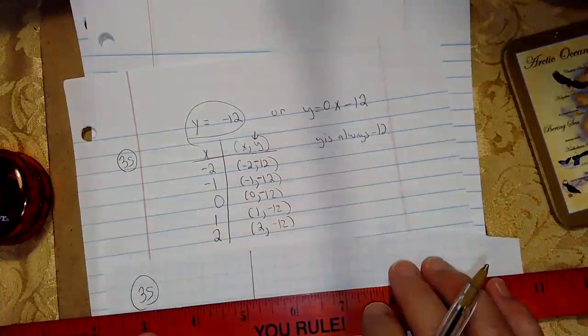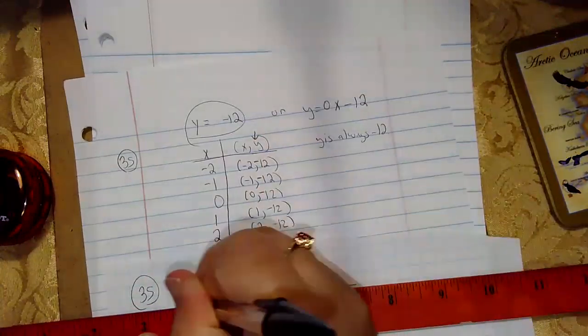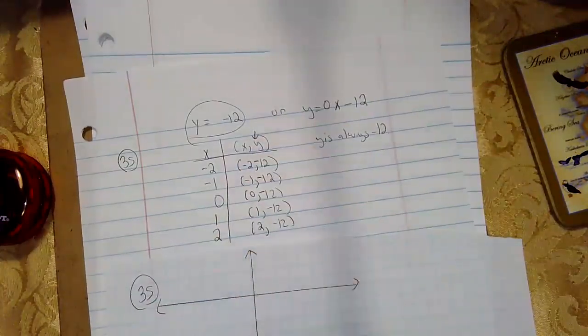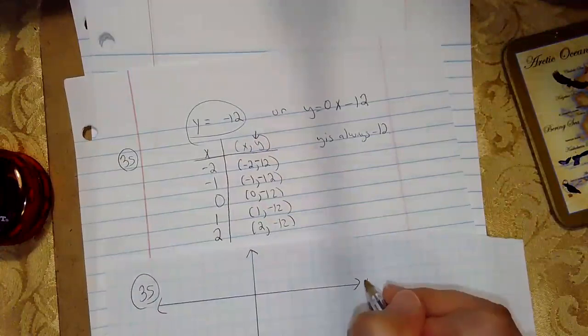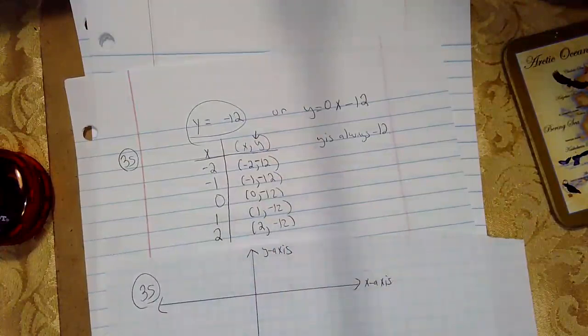I want to make sure I have enough coordinates. I'm making this my x-axis and this my y-axis. In my table, y is always -12.